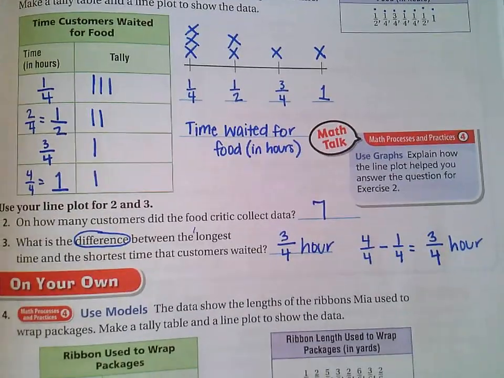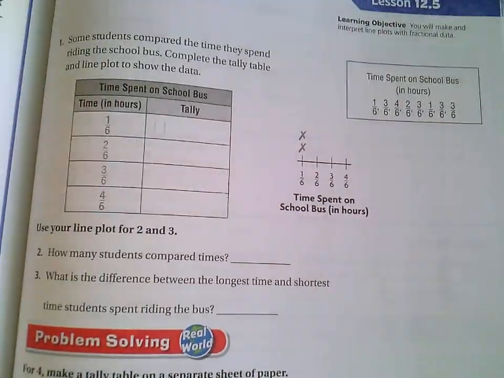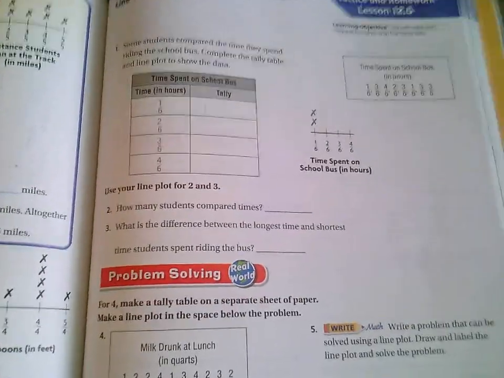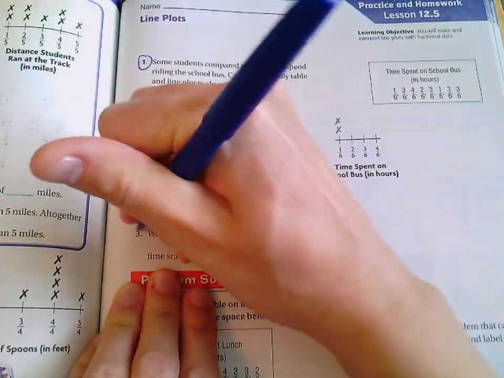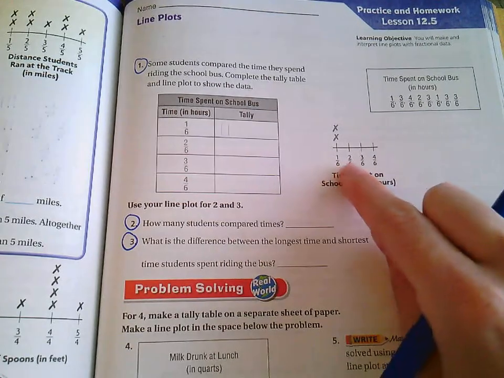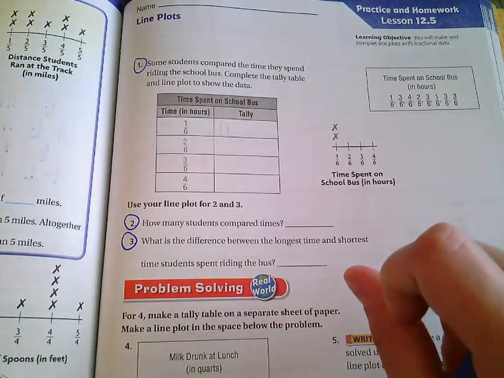Okay. If you want to do number 4 on your own, feel free. But I'm just going to go ahead and go to this page because this is the page that you're going to upload to Schoology. So I want you to do numbers 1, 2, and 3. They already did some of this problem for you, but you have to go through and finish it.